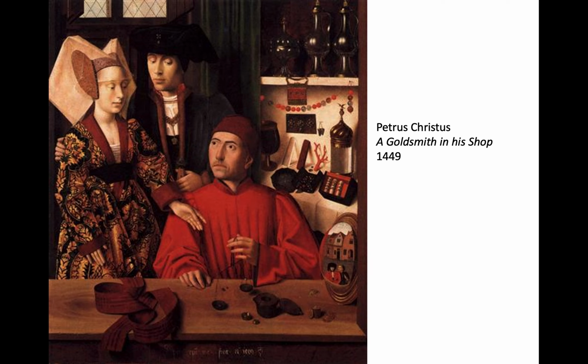definition of humanism. Rather than only having holy figures in religious art or portraits of wealthy people who paid you to paint their individual portrait, starting to have these, what they're called genre paintings, where it's just somebody sitting in their shop or somebody going about their daily business.